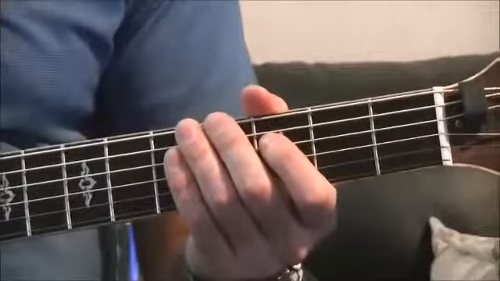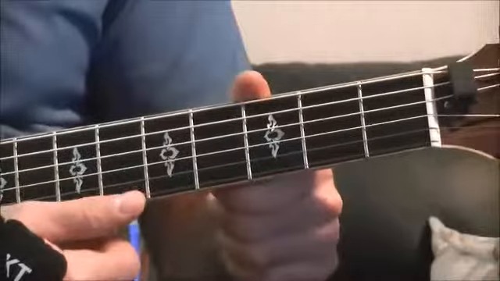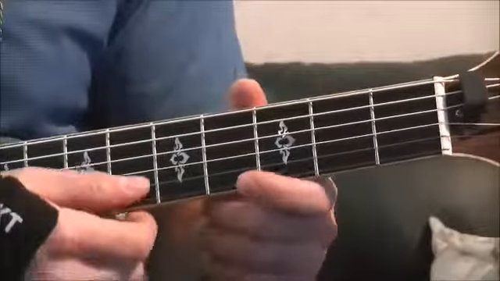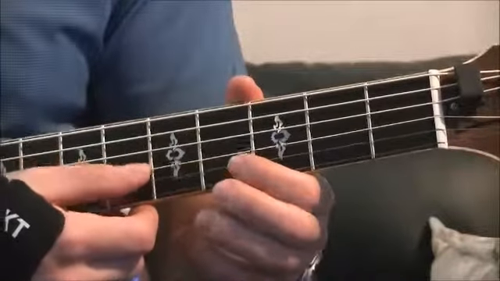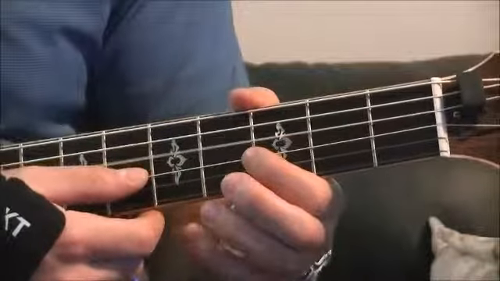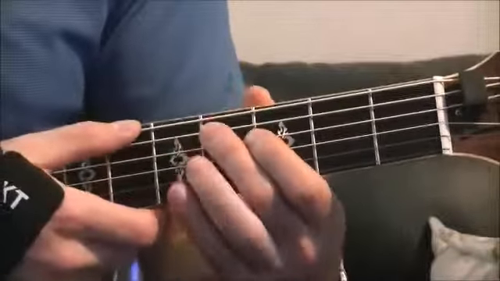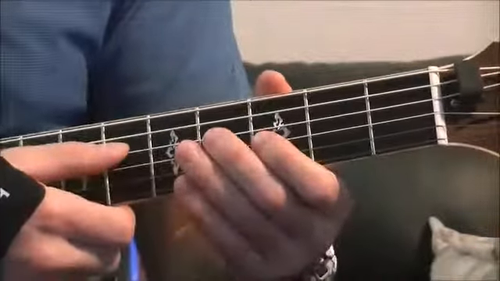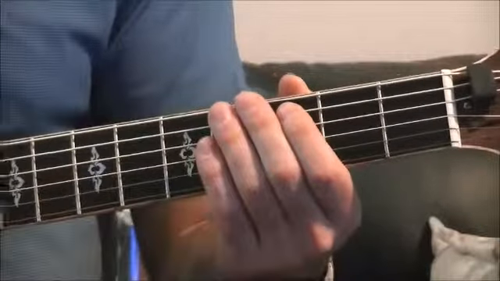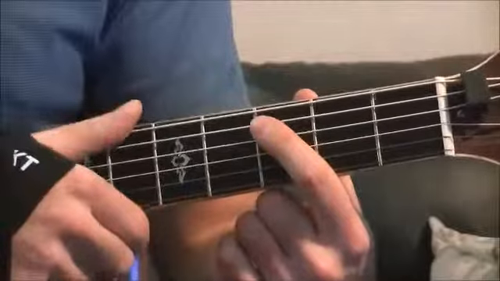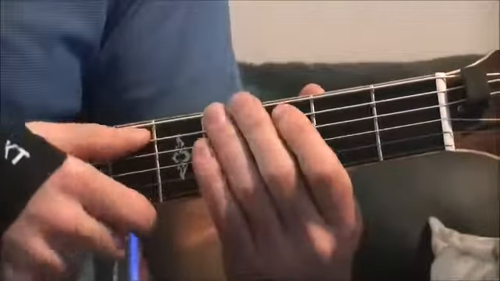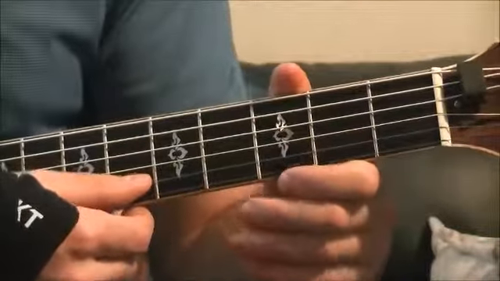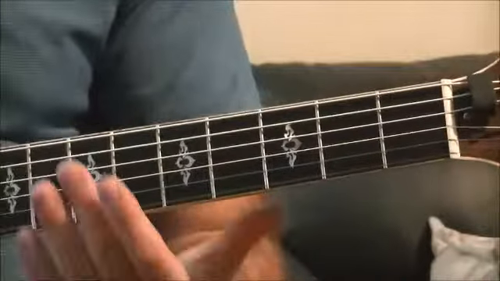Now an easy way to remember the names of your strings, from the bottom, or at the top I should say, from your high E, we say Easter bunnies get drunk after Easter. And backwards, from the lowest string to the highest, that's an E, an A, a D, a G, a B, and then our high E string.